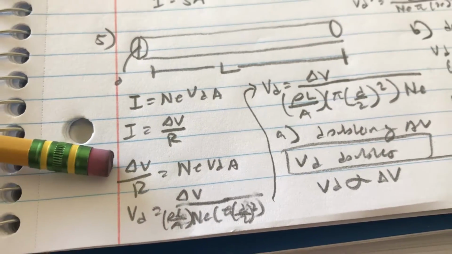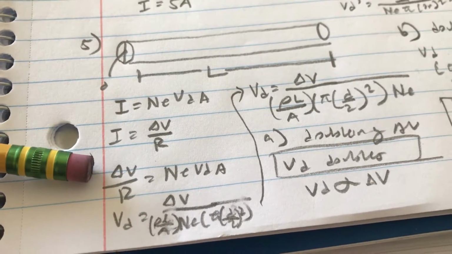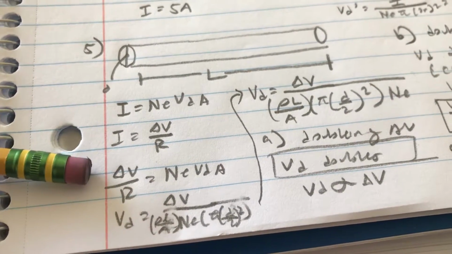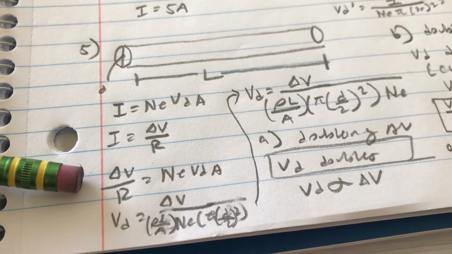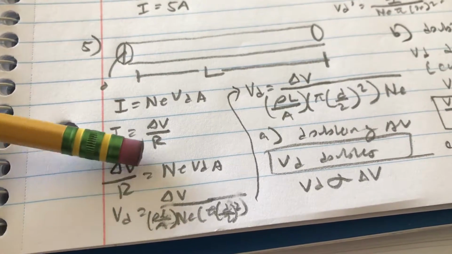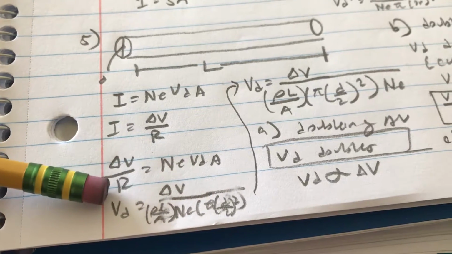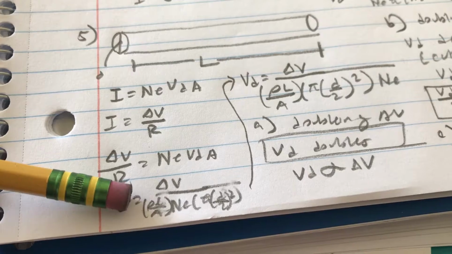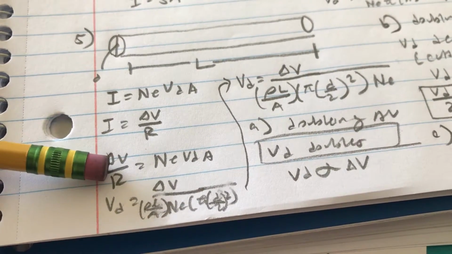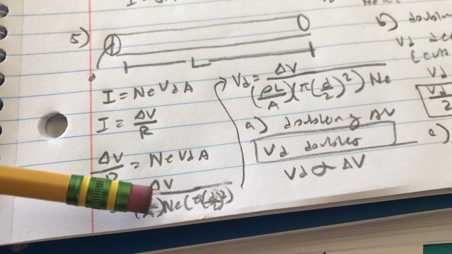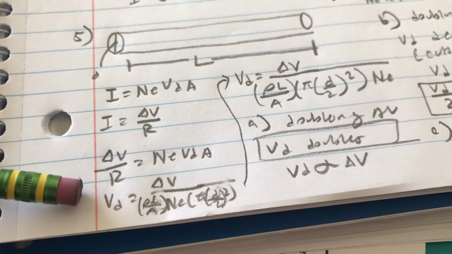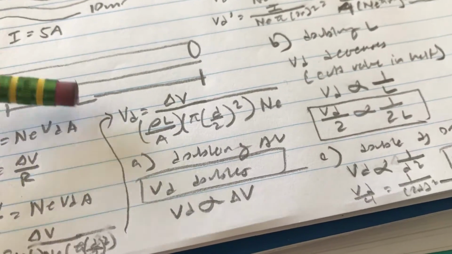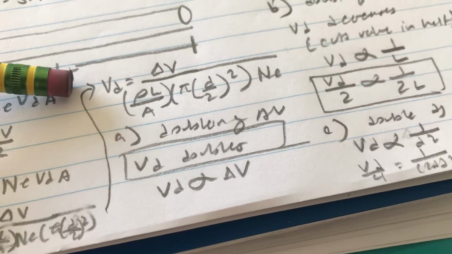So basically I'm trying to create an equation for drift speed that includes all of these different variables. Here you can see me isolating drift speed, and at the same time you might see new variables like rho times length over A, and that's just the equation for resistance, and you might see pi times (d over 2) squared, and that's the equation for area. Once you solve for v_d, you have a basic formula that you can use to really identify the relationships.